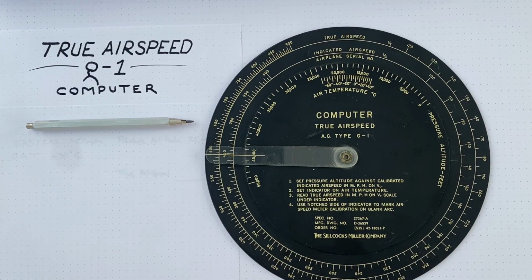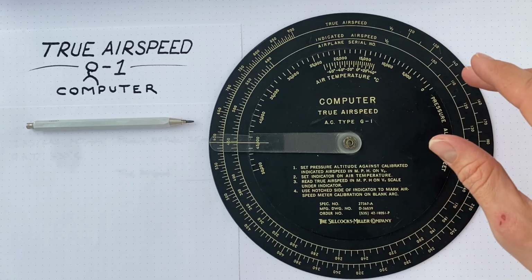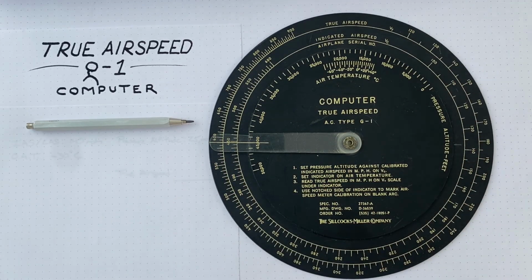First thing to say though is it really is a specialty flight computer. This isn't used for wind triangle problems. It wouldn't be used for time, speed, distance problems. It's just used to calculate the true airspeed.